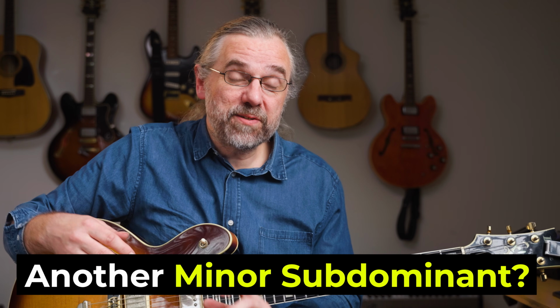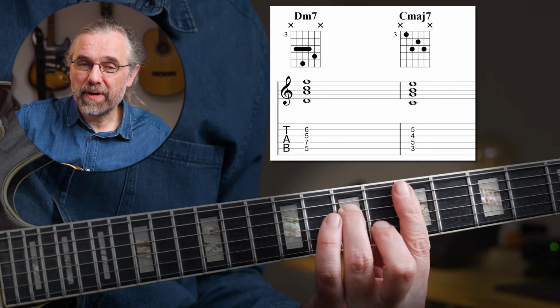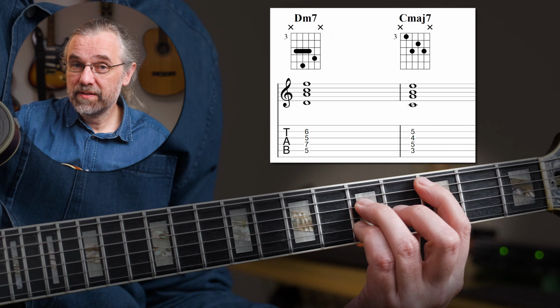Using this, then we can actually construct a completely new minor subdominant chord. I'm going to show you this one in the jazz way, because the classical way is not really how we use it that often. Let's start with another subdominant chord, D minor 7. D minor 7 moving down to C major 7.